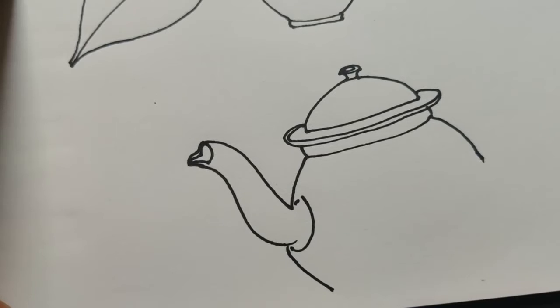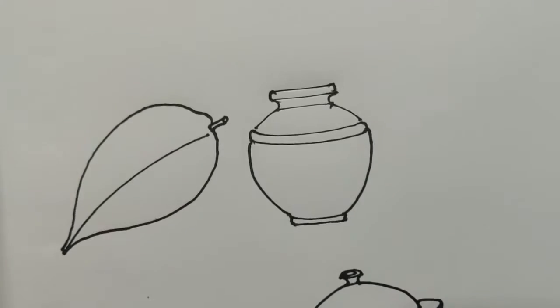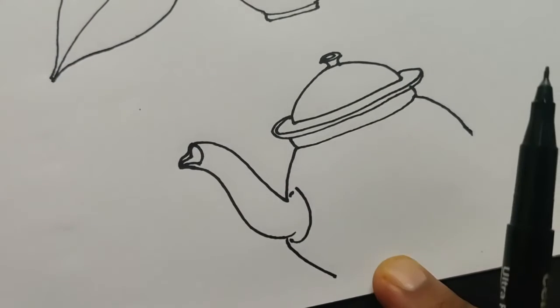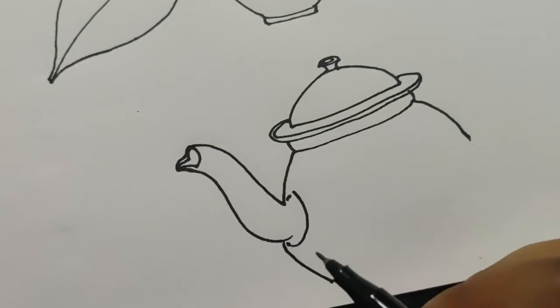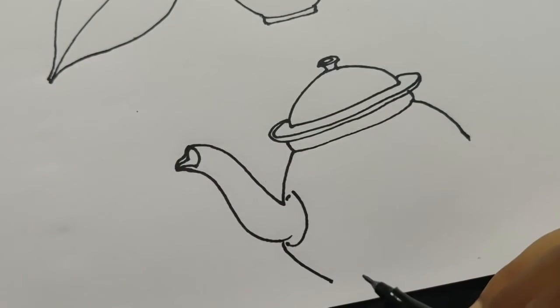Then in the teapot scene I want to add some more objects. Here we did one object like a pot and one leaf. Here we are making one more object with the two objects to make it a still life, right? So which fruits will we add? We will take orange.